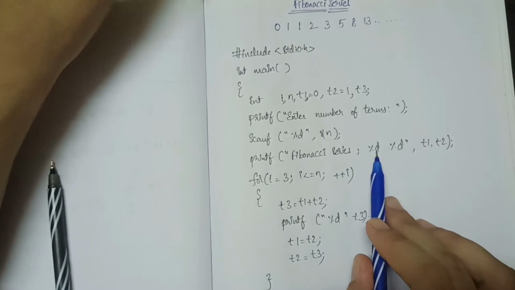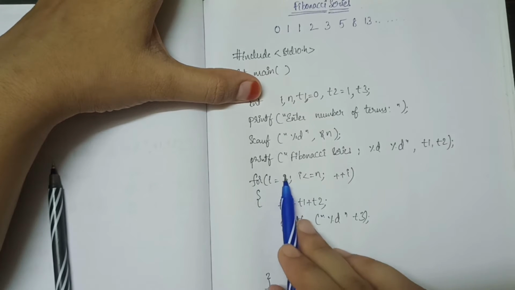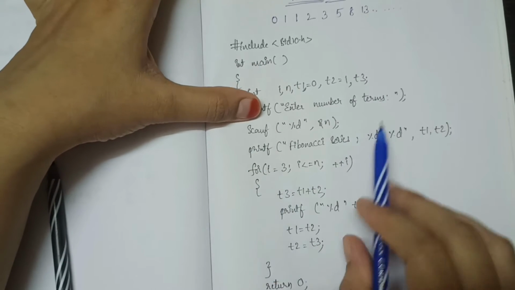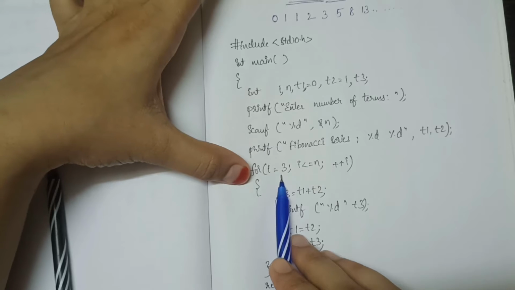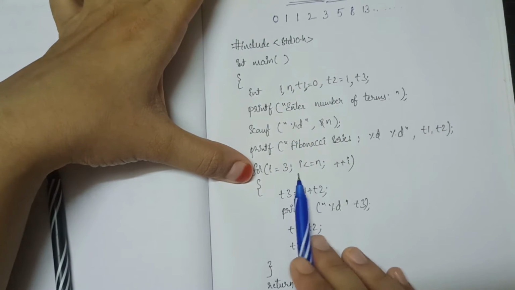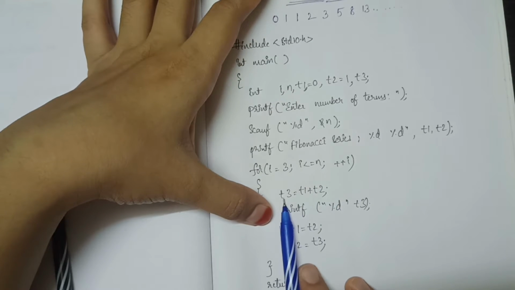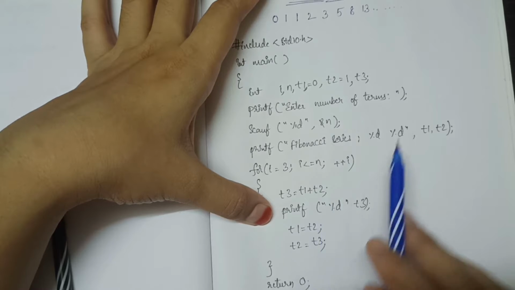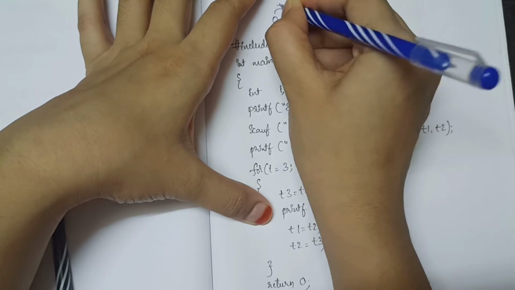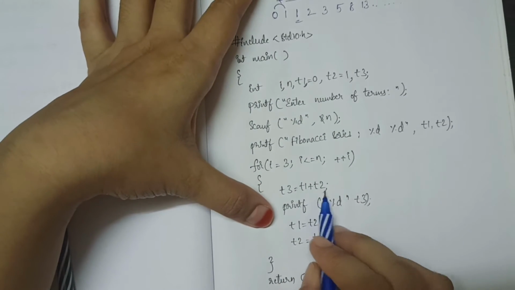Fibonacci series: T1 and T2, I already know the values, so I am printing them first, and then I'll start the iteration from i equals 3, because I already know the first two terms. So I start from the third term, which should be 1. While i is less than or equal to n, I'll go into the loop and say T3 equals T1 plus T2, because the sum of these two terms gives this third term. T3 equals 0 plus 1, which is 1.